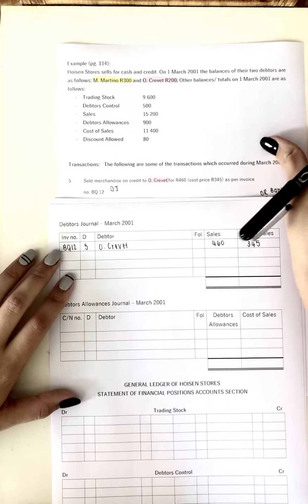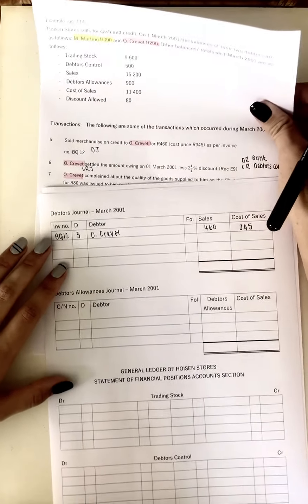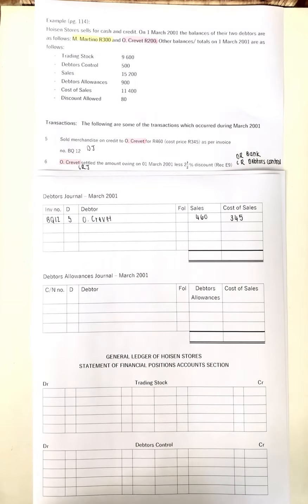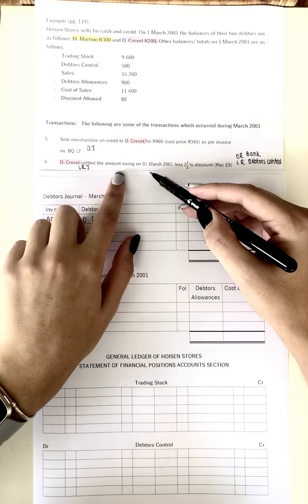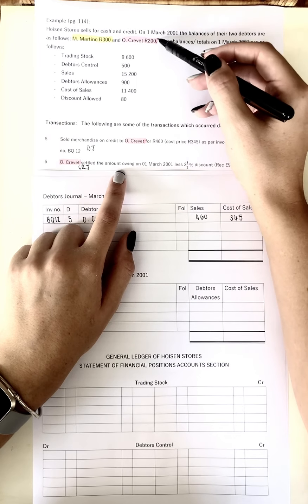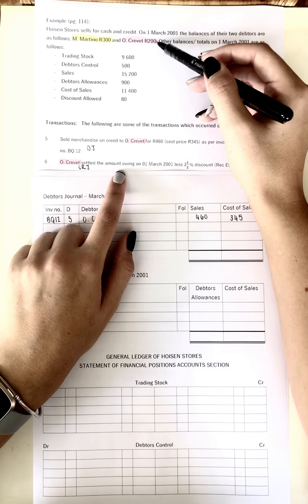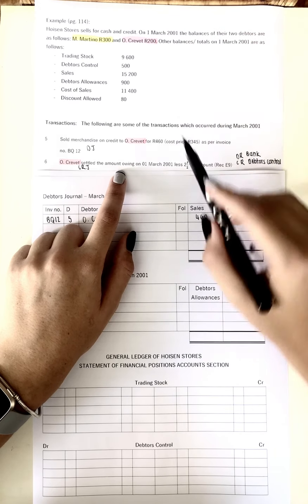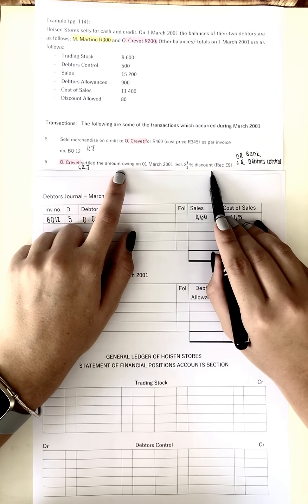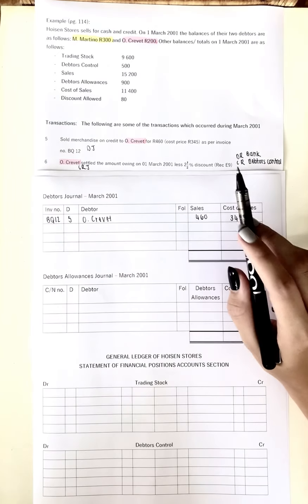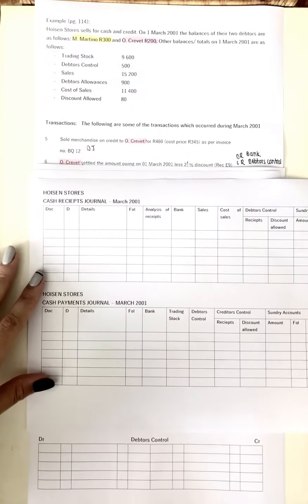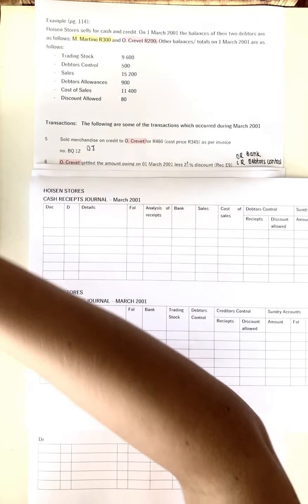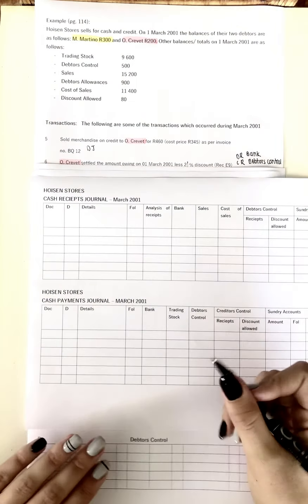Okay, let's see what's happening on the 6th. On the 6th, O'Crivet settled the amount owing on the 1st of March. So let's see what amount he owes on the 1st of March. So this is the amount that he owes. So he owes us 200 Rand, less 2.5% discount. Now how you're going to do this is it's going to go into our CRJ. So here's our CRJ.